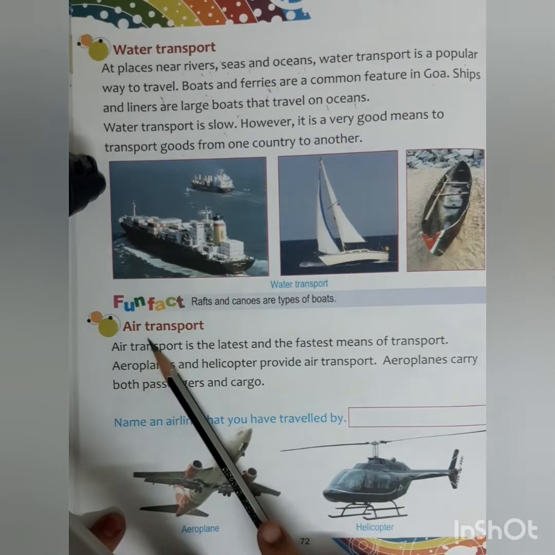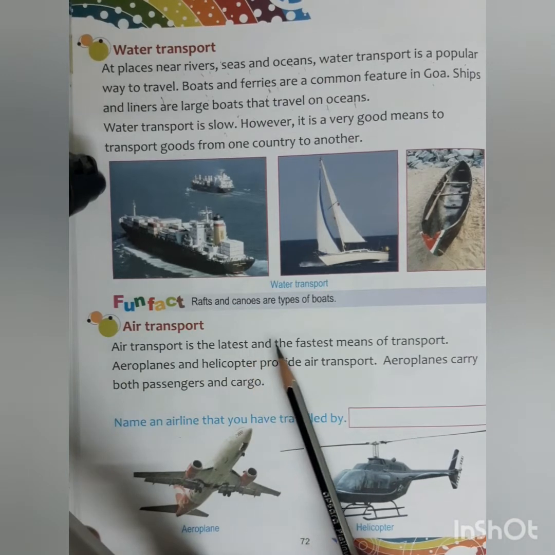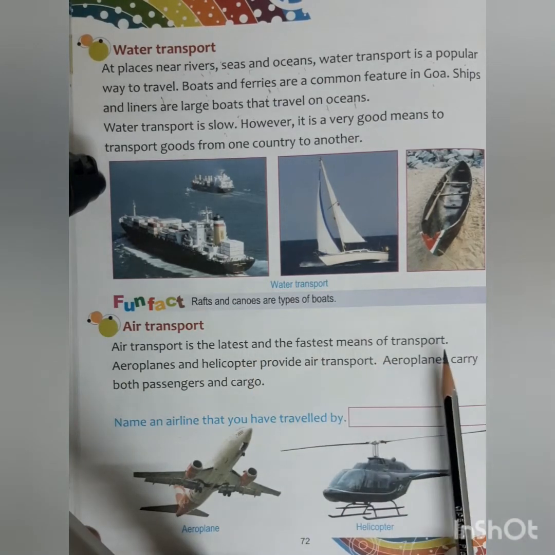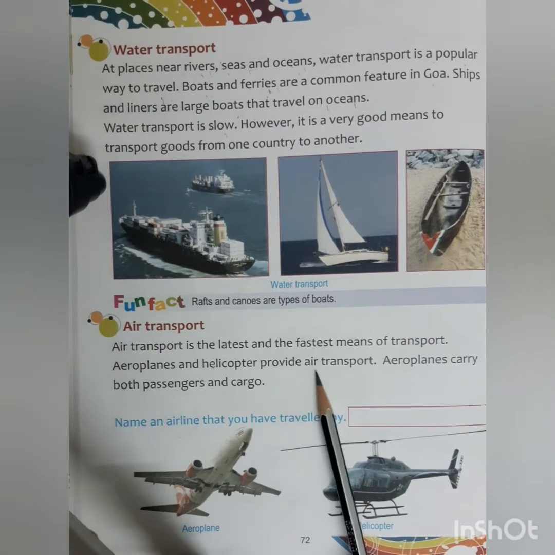Now let's come to air transport. Air transport is the latest and the fastest means of transport. Aeroplanes and helicopters provide air transport.